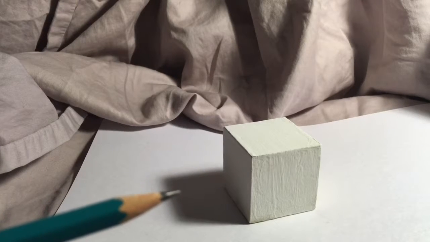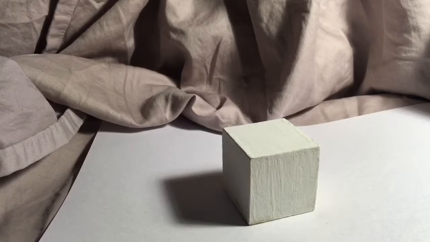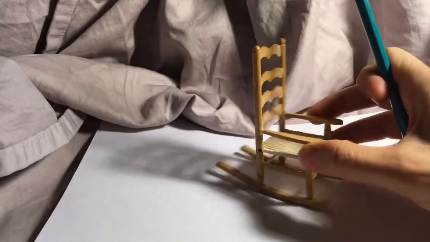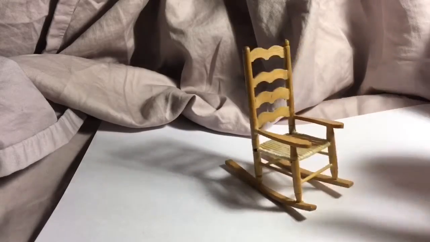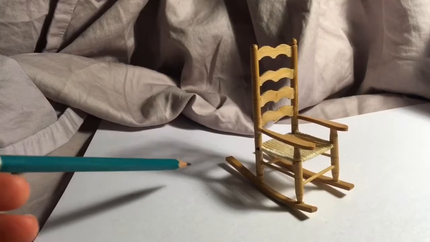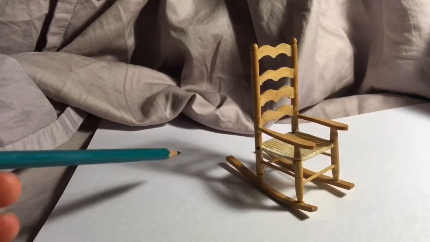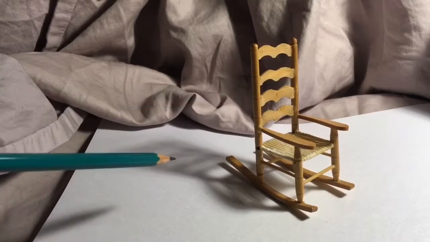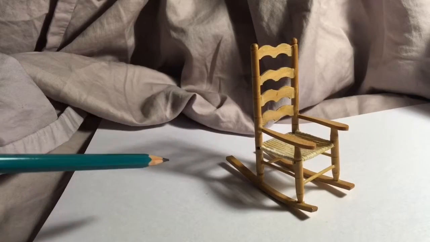If I were to have a more complicated object, I have a really cool object I want to put here to show you that a cast shadow will usually just look a lot like whatever the object is. So I have here a cute little chair from a dollhouse. Now, you can see that the cast shadow looks a lot like part of the object, and it just correlates. So they relate to each other, all right?